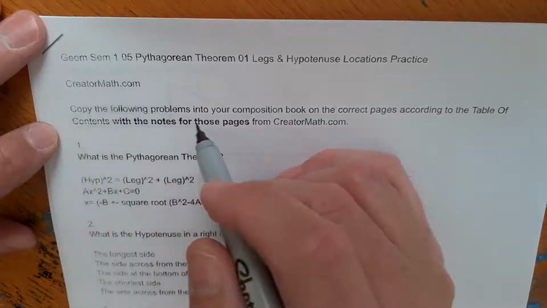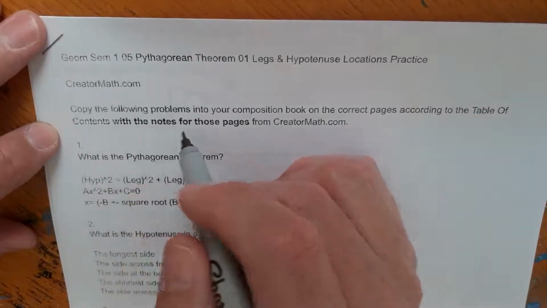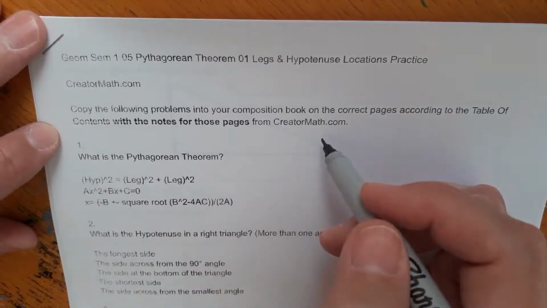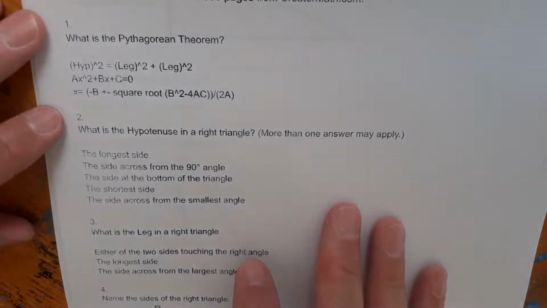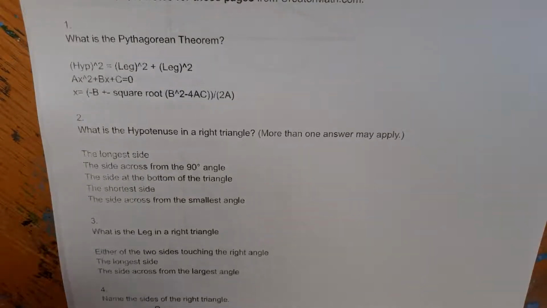The instructions are to copy the following problems into your composition book on the correct pages according to the table of contents, with the notes for those pages from creatormath.com. So before we get into the Pythagorean Theorem problem set here, let's look at where the notes are on the website so you can figure this out.